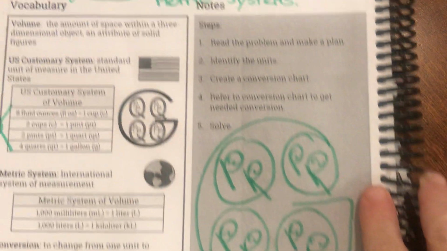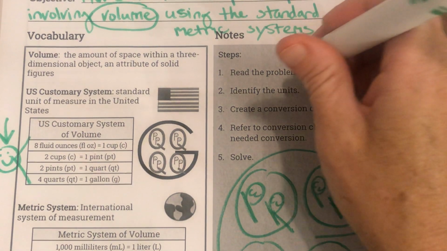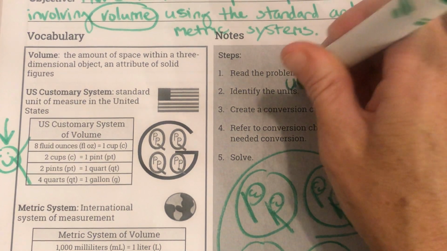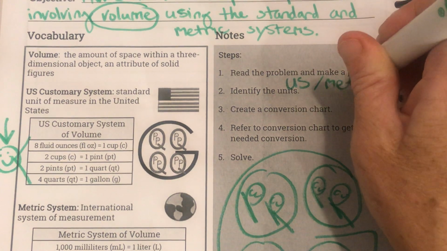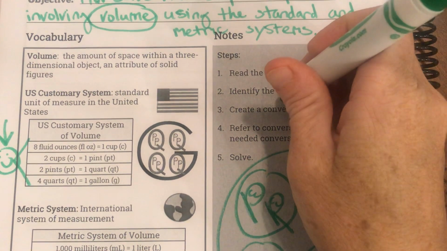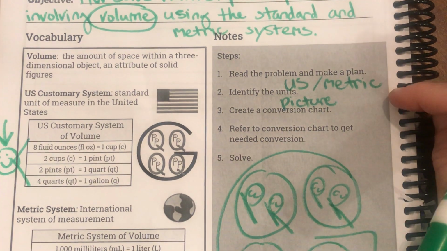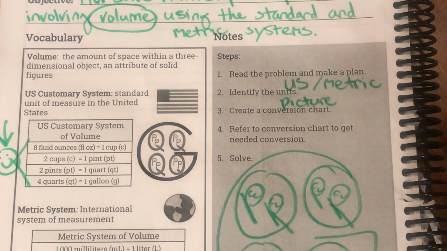Okay, looking at our steps today, step 1 says we're going to be reading the problem and making a plan. Step 2, we're going to identify the units. And remember, we're looking, is it US units or is it metric units? Step 3 says we're going to create a conversion chart. We're only going to do that if it's US system, and along with our conversion chart, we're going to draw a picture.